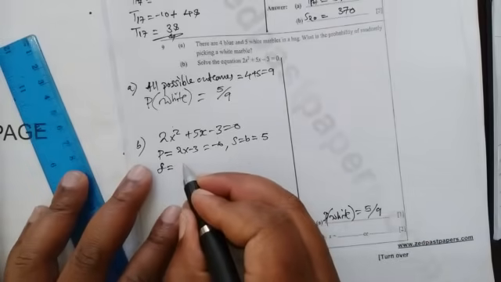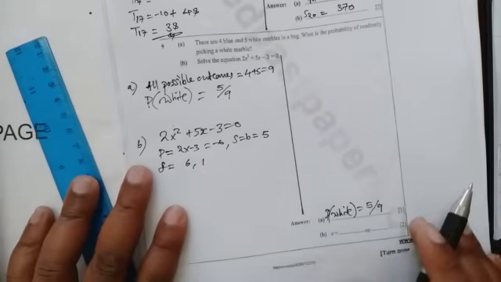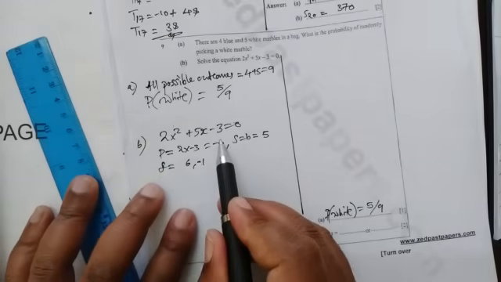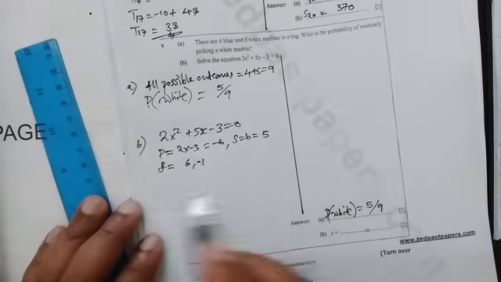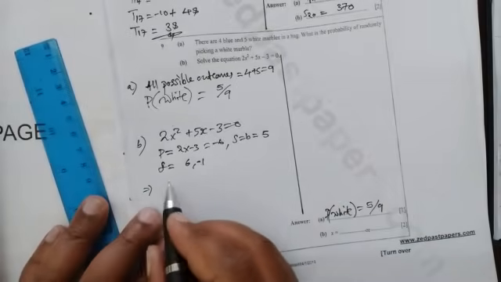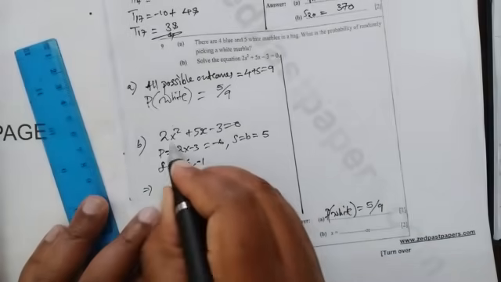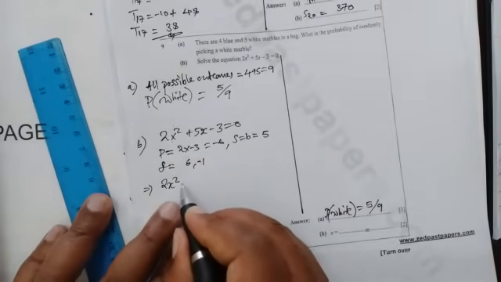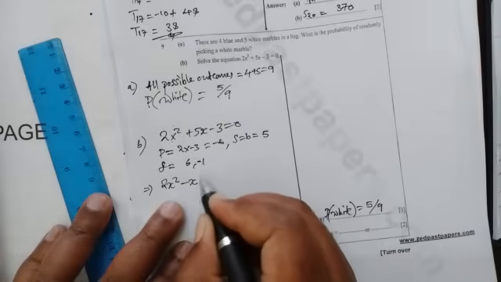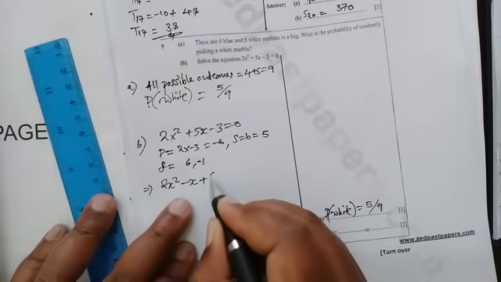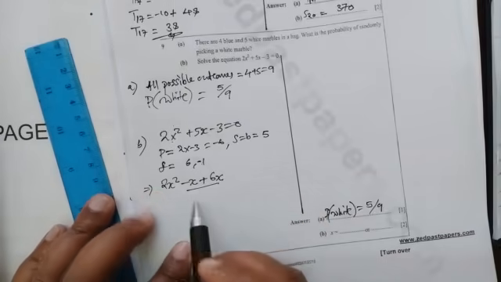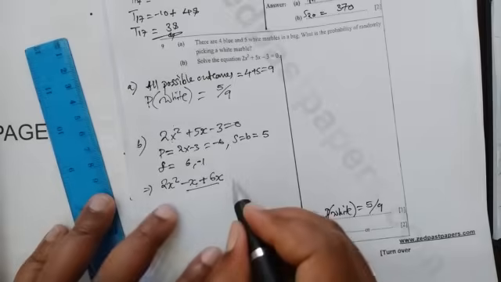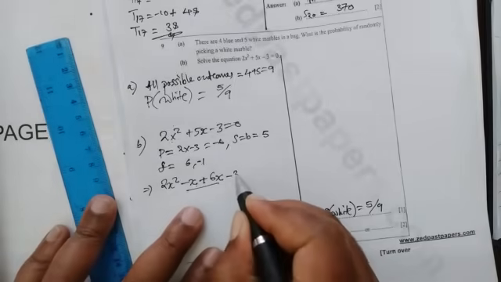Meaning that you have got 6 and 1. Now one of them should be negative. Which one? This one should be negative, so that when you multiply, you get a negative, and when you add, you get positive 5. So this implies that we distribute x, because there is x here. So you have 2x squared minus x, since negative 1 by x gives negative x, plus 6x. Take note, this negative 6x plus negative x plus 6x is this one. Then minus 3.